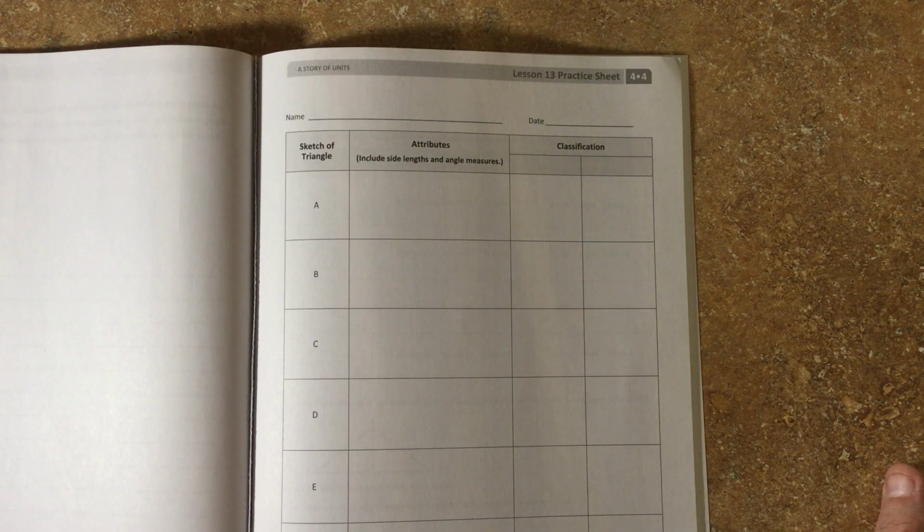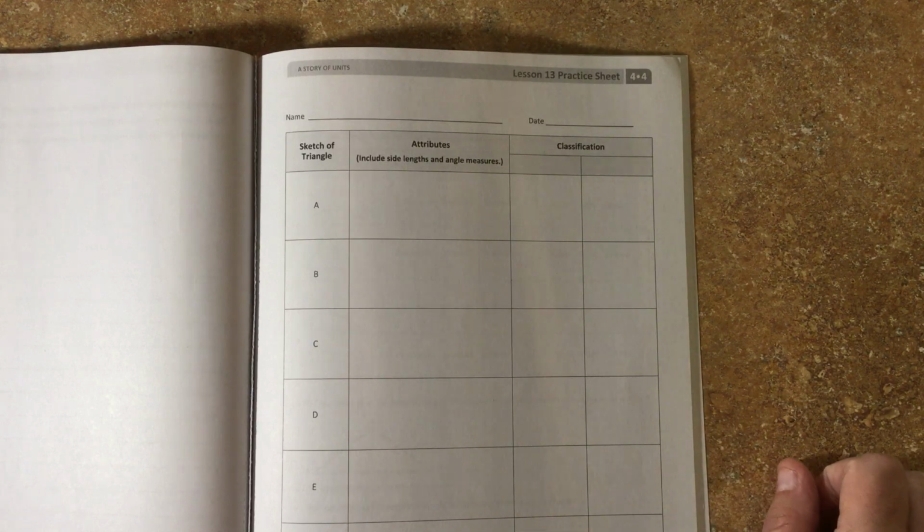All right, well, welcome to lesson 13, and we are going to be classifying triangles today. We are going to be classifying triangles by side length and by angle measure, or we can combine them and do both. So we're going to be analyzing and classifying triangles today.